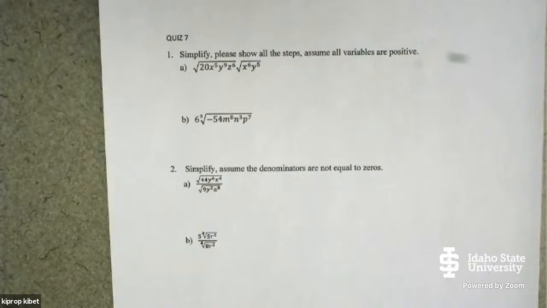So this x and this x is 20. X raised to what? 11. Do you have y? Another y? Yeah. Y is 14. And then z raised to what? 6. Z raised to 6. So finally, this is equals to the square root of what?